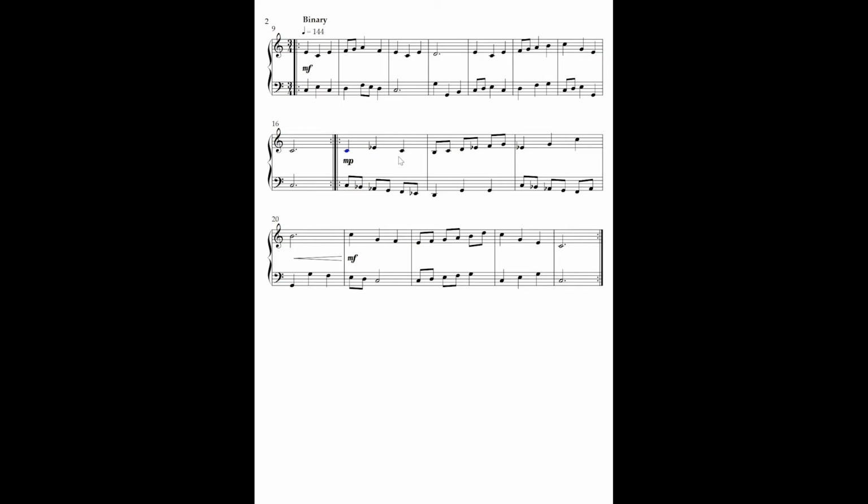And then finally it comes back, and instead of going back to exactly what we did in the beginning, we get more of a condensing, I would say, of this scale here into this idea, and then we finish it off the same way. So that's basically a binary form, an A and a B that are pretty closely related but still have a little bit of that contrast that's going to make the music interesting to listen to.